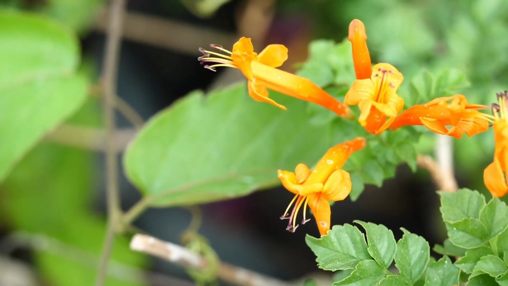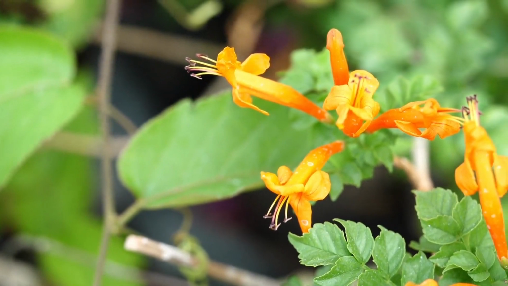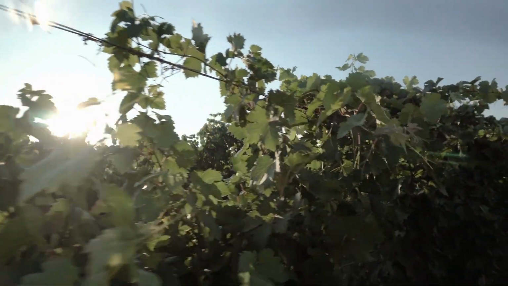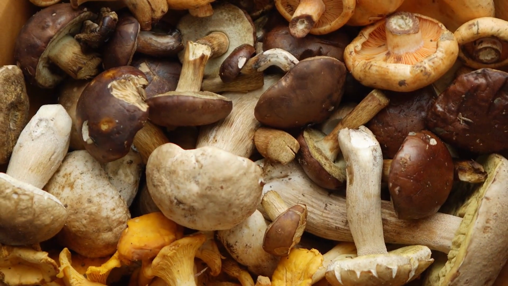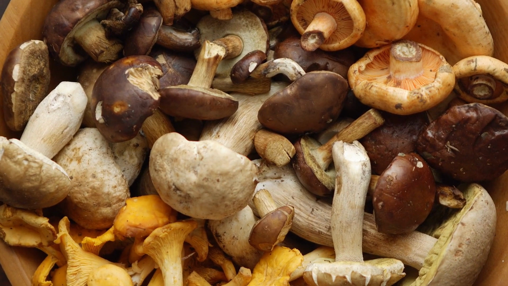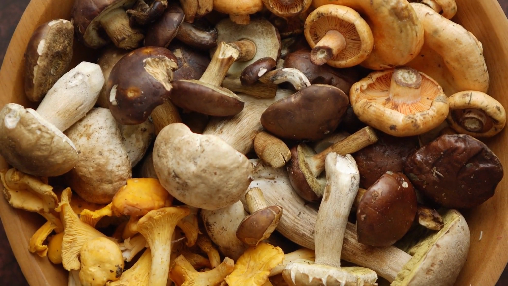Sometimes it's best to wait until your actual trees are a bit more established, because obviously a vine will like to climb up something. So if you have a really established tree, you can just let the vine climb up there like they would in nature. And then there's also the bonus layer: if you can get your fungal network really well established with edible fungi, then of course you can harvest mushrooms.